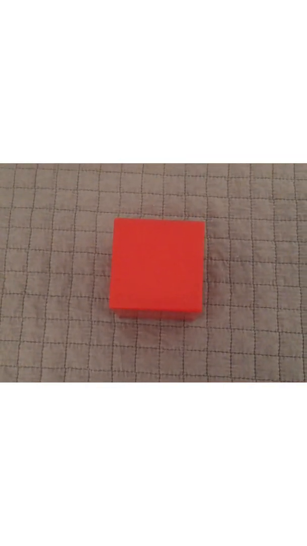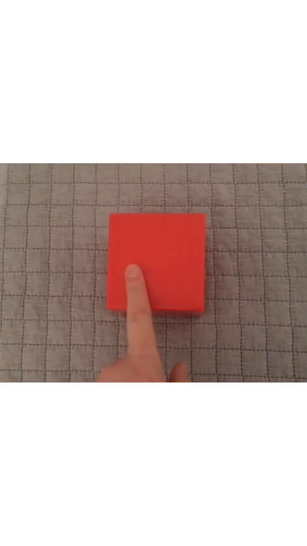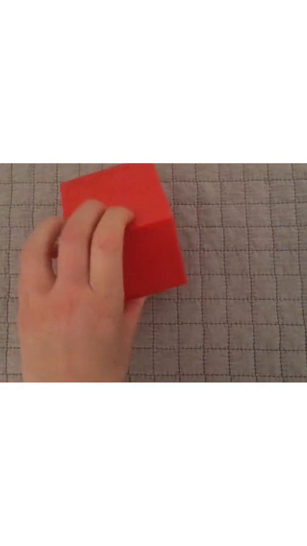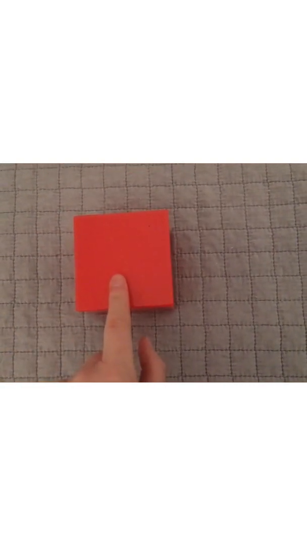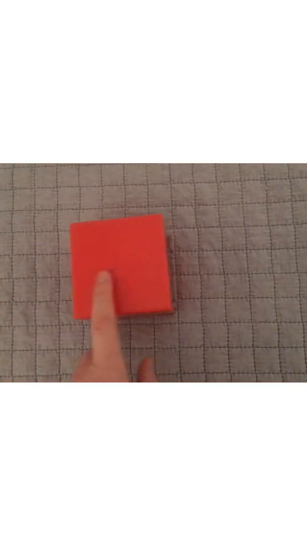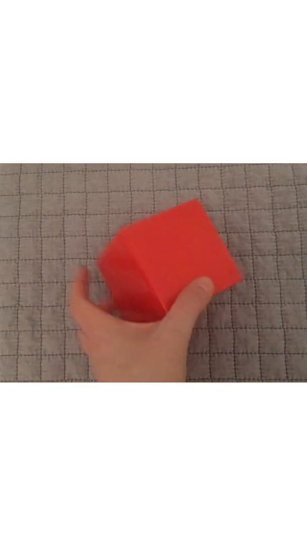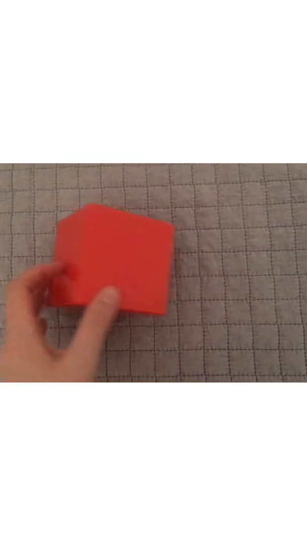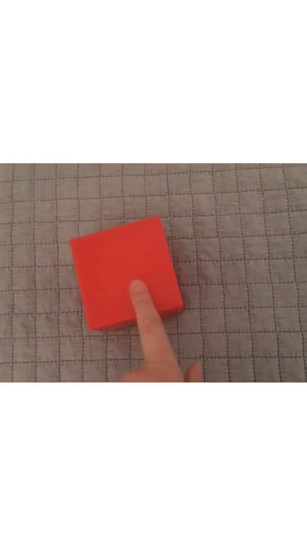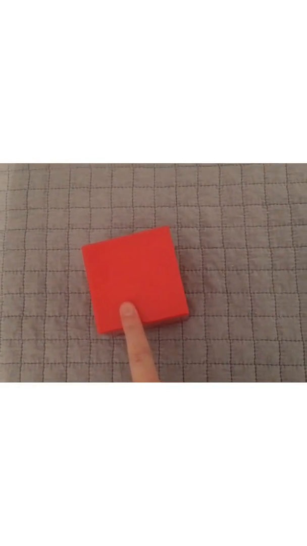Right, let's look at a cube for an example. So I can see that the cube has a flat face here. So it's got 1. If I turn it, it's got 2. There's another flat face. 3, another flat face. 4, another flat face. 5, and then 6. So a cube has 6 flat faces.